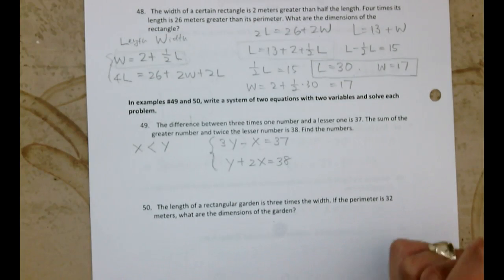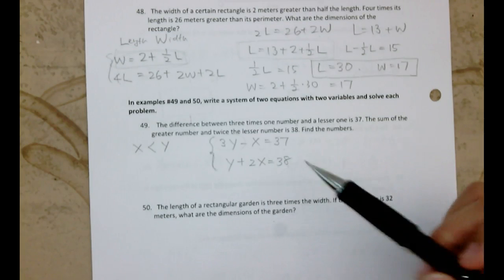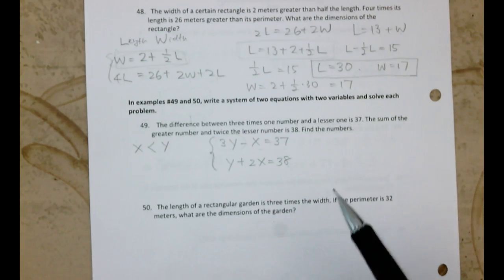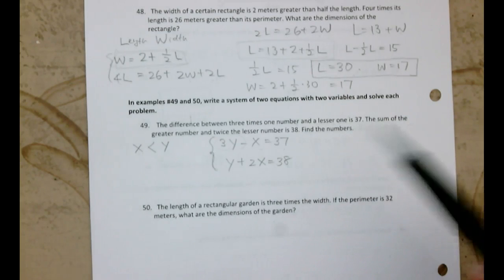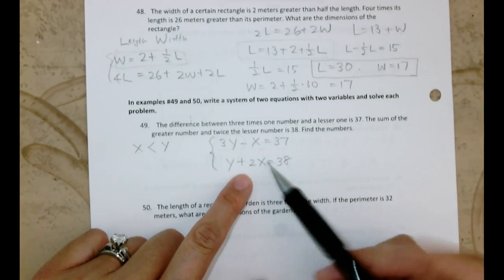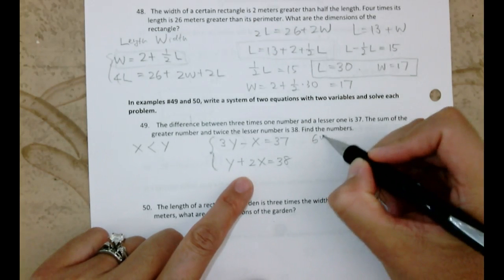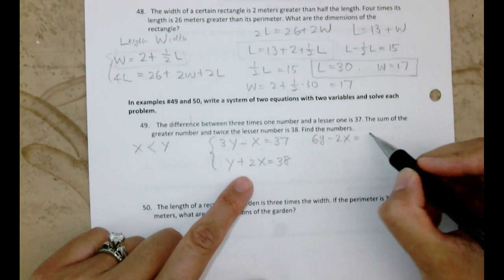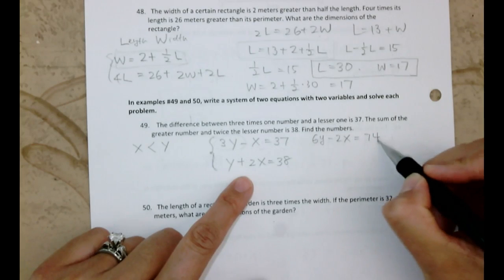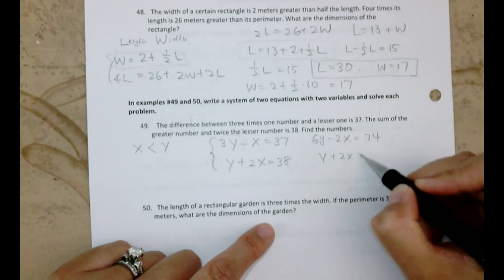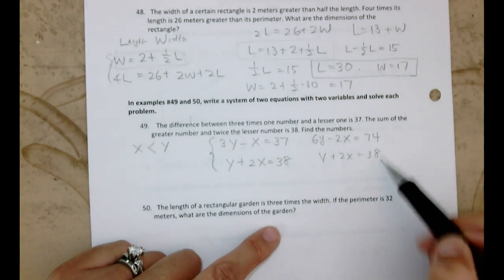I prefer elimination to substitution, because with substitution you end up getting a lot of fractions, and a lot of you are not comfortable with fractions, you're more comfortable with whole numbers. So I want to make this a 2x, so you can add these two and eliminate it. So let's make this 6y minus 2x equal 2 times 37, so that's 74, right? And then this is y plus 2x equals 38. So you can add these two equations.